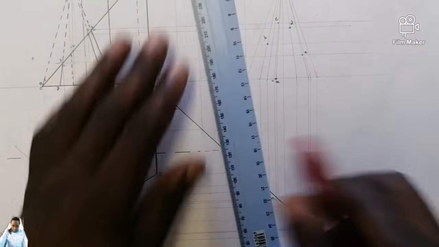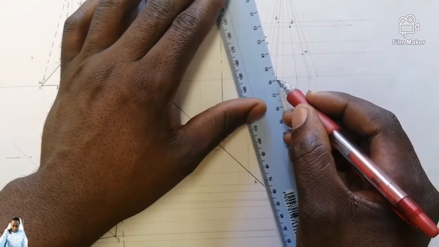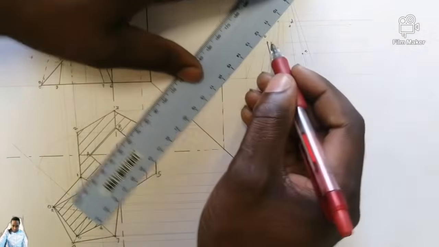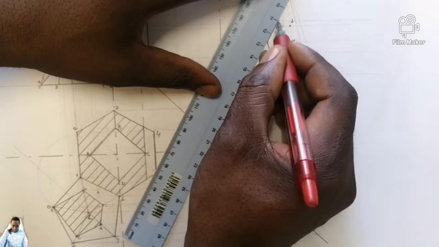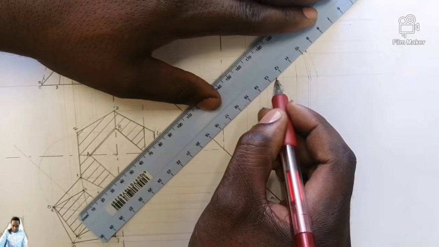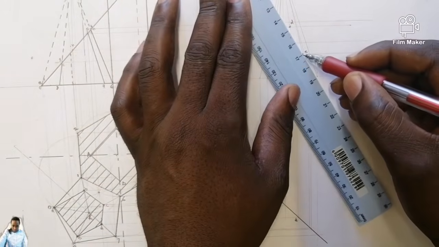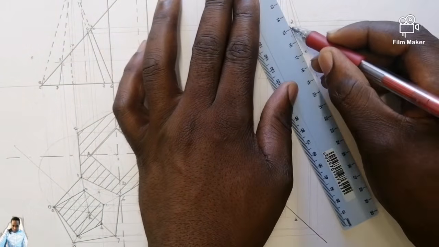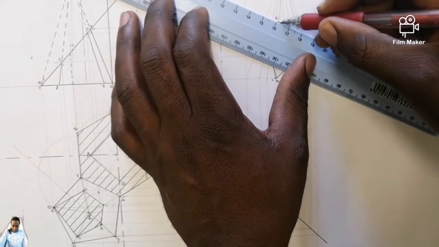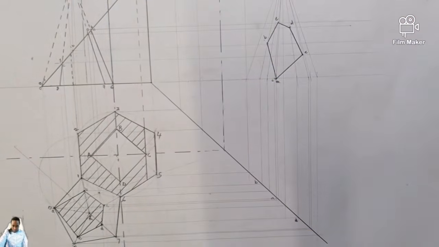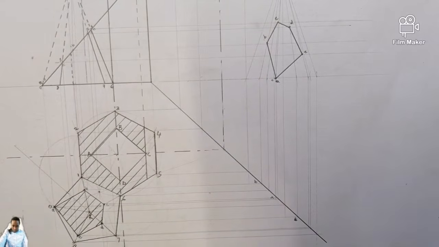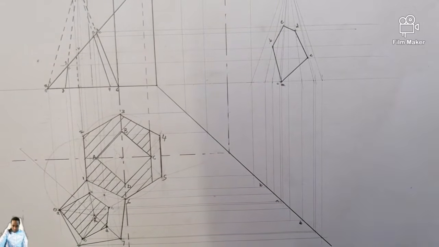So now we can have it constructed. Construct it. There you go. Like this we go. There you go. And there we go. So that's how we are going to get that shape of your pentagon cut at an angle of 45 degrees anti-clockwise direction. You understand?